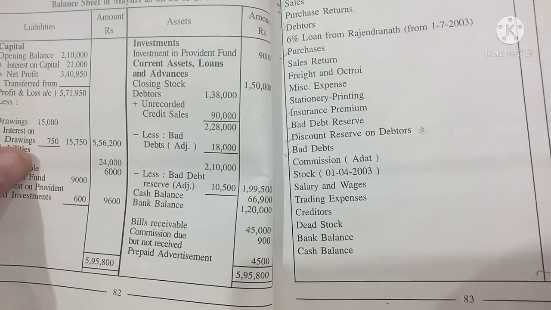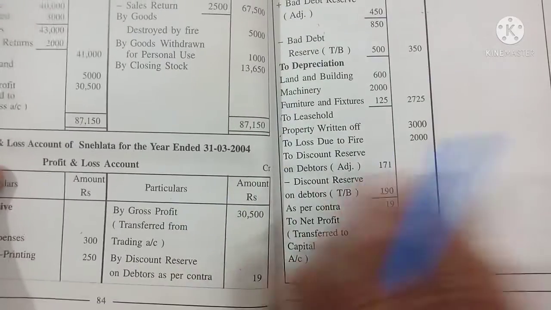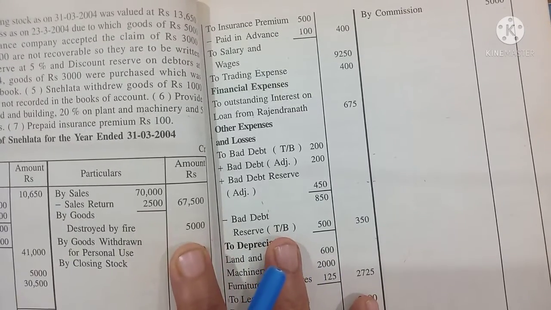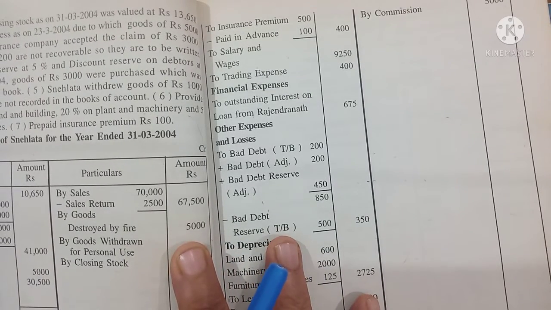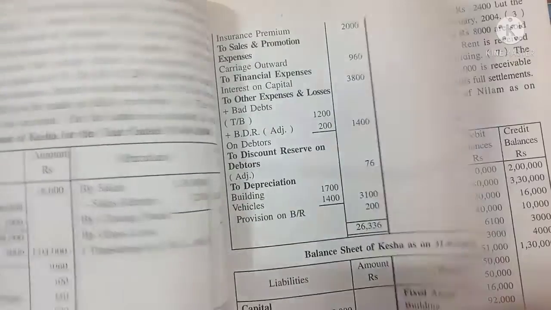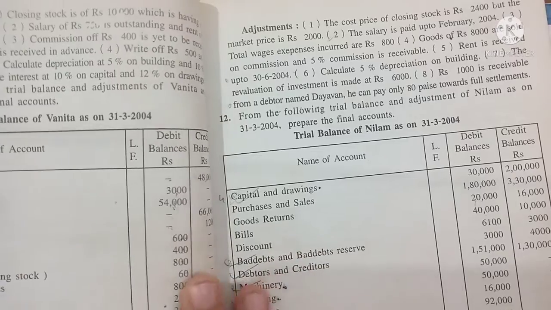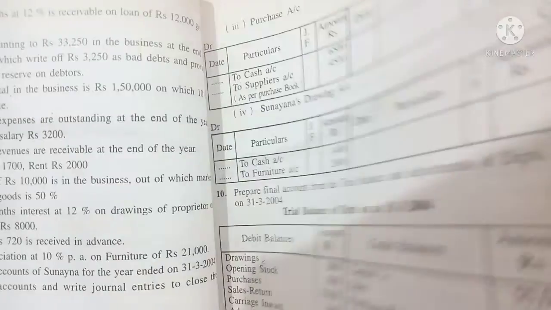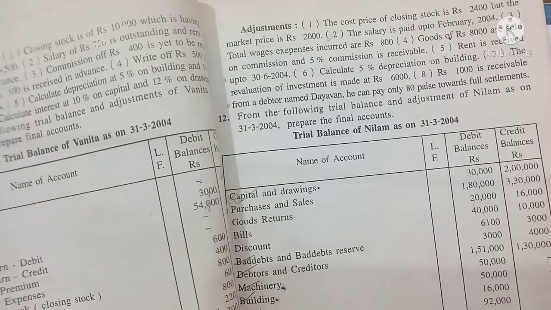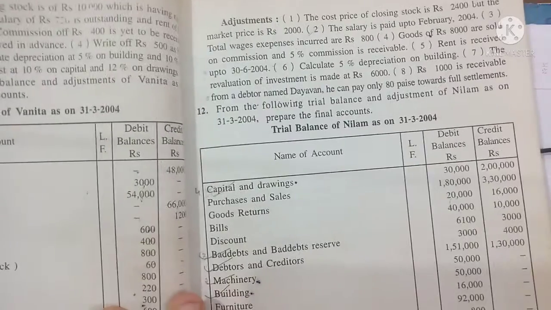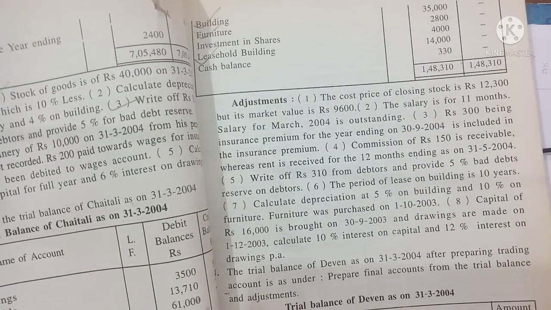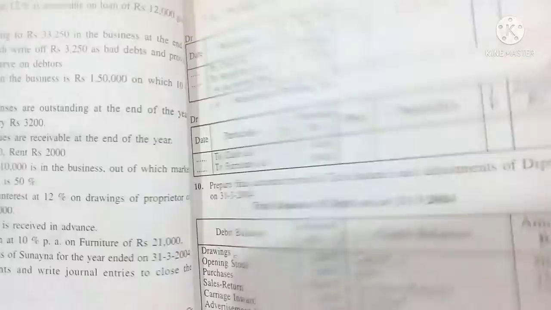Clear? Nothing is hard until and unless you are thinking it is hard. If you think it is hard, it will be hard. If you think it is easy, it will be easy only. You have to practice more. Now let me do one more question from the exercise. Okay.